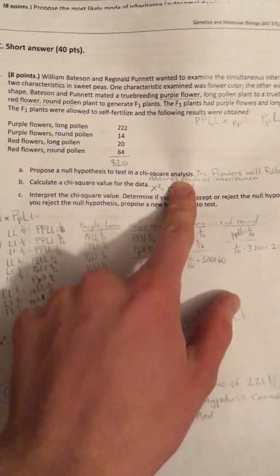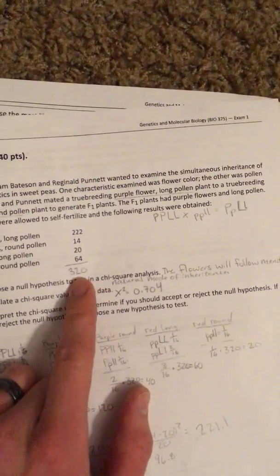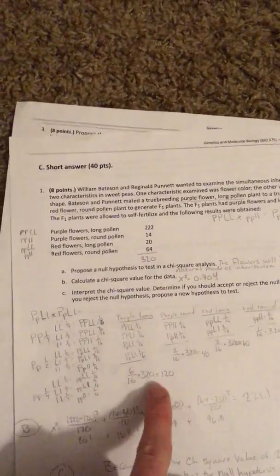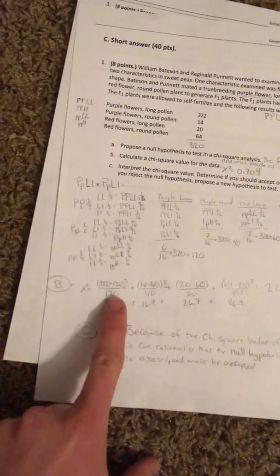That's from a different equation. Ignore that. Okay, so that's the number I need. And I got that by doing the cross, the heterozygous cross, right there, and then multiplying the results by the total number of observations to see what we would have expected. And that's what this is, observed and expected.